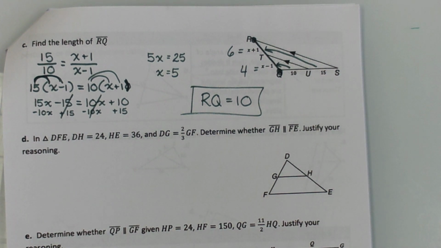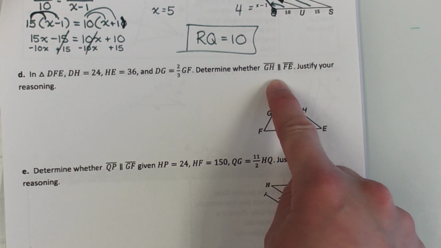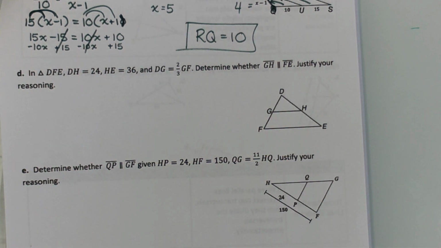So that's our triangle proportionality theorem at work. Now the next problem starts using its converse. How do I know it's using its converse? We're trying to determine if things are parallel. In this section, that's the only option we have.